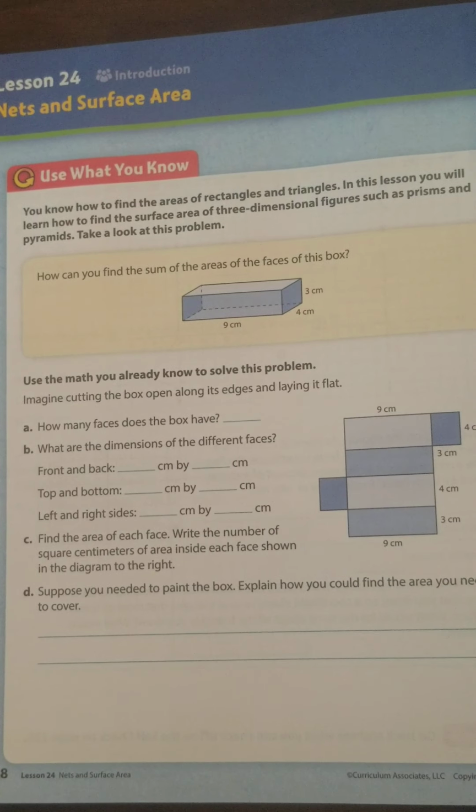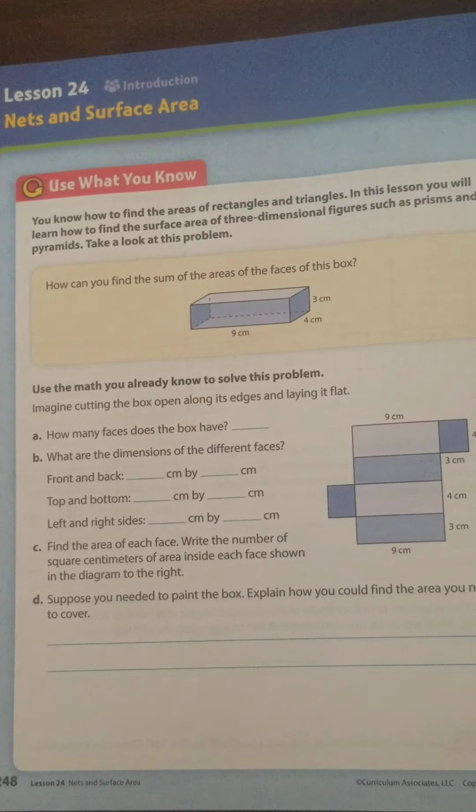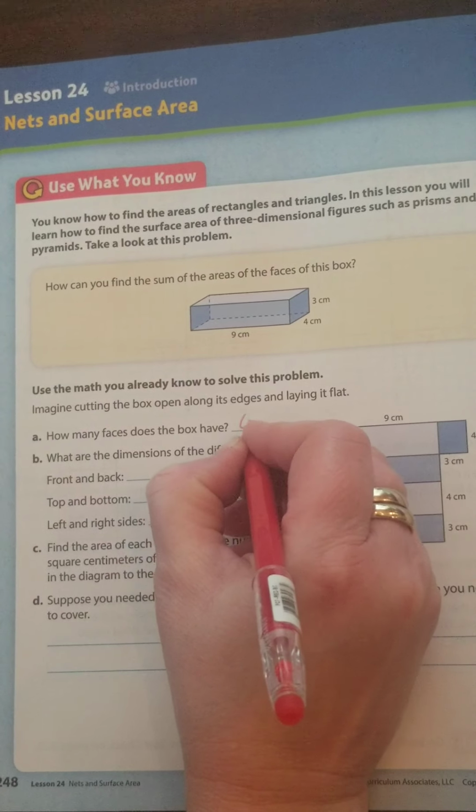So that first question there is, how many faces does the box have? Well, we just answered that. How many does it have, guys? That's what I thought you said. I thought you said 6. Good job. Okay. The second question says, what are the dimensions of the different faces?